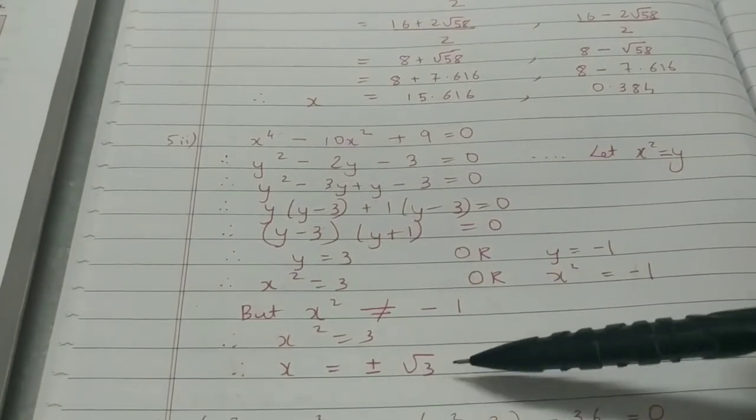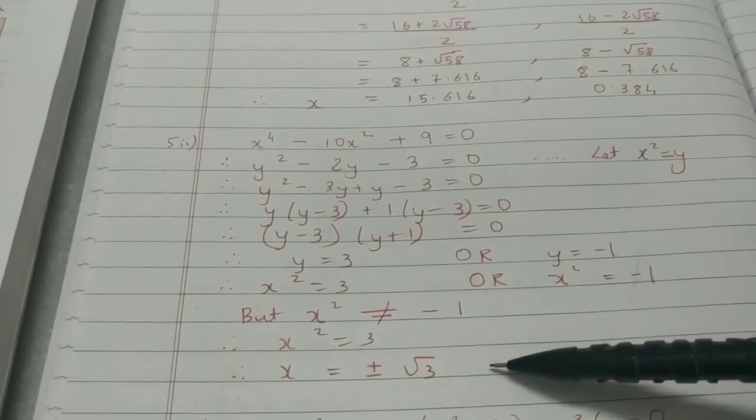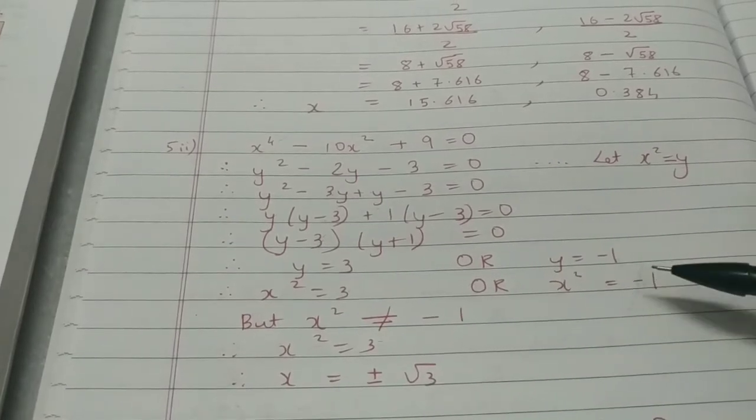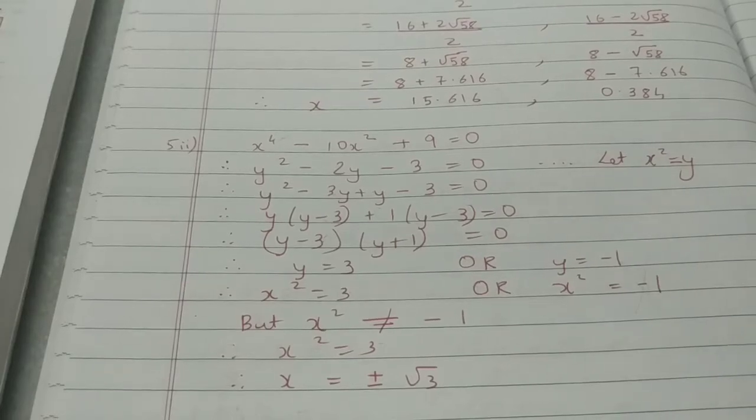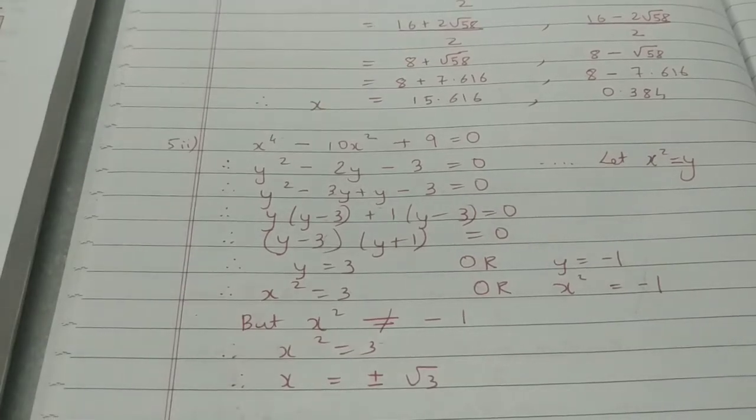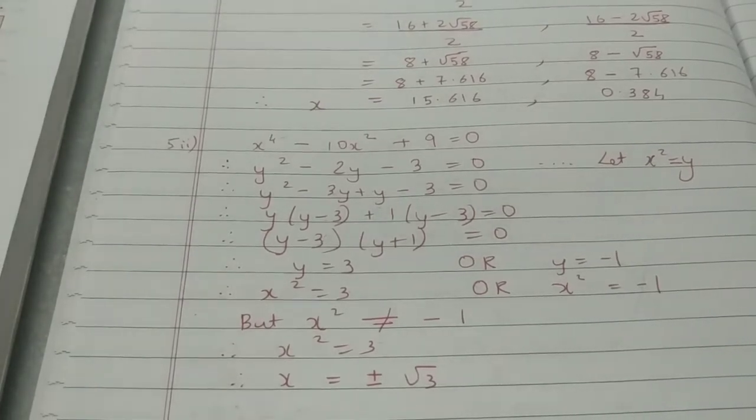So finally we have only two values of x because the other two values were imaginary, and in school level we don't have to solve with imaginary numbers. Notice how we didn't even use the formula in this sum because splitting the middle term was possible.